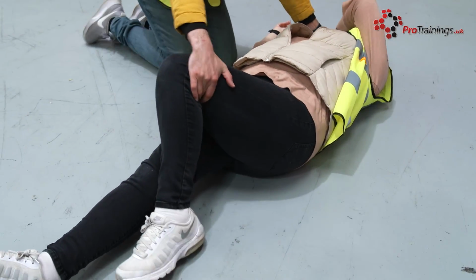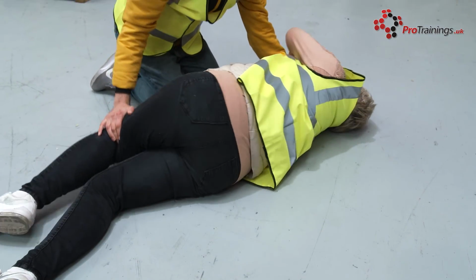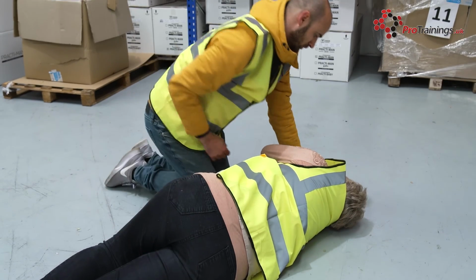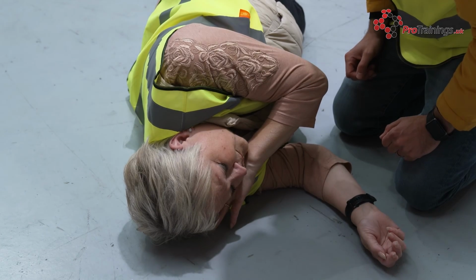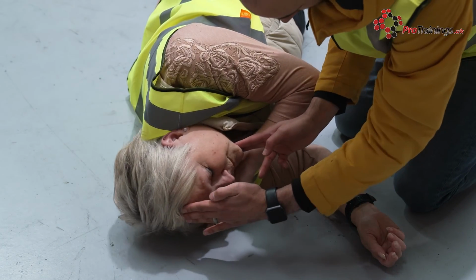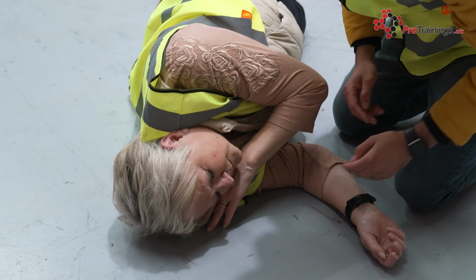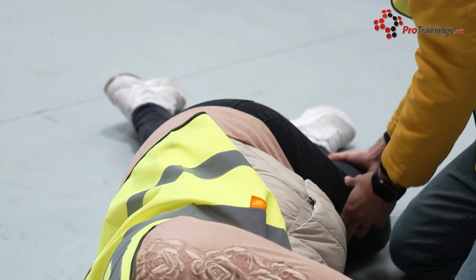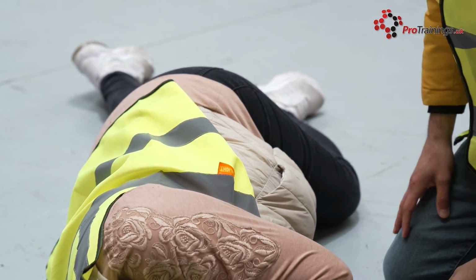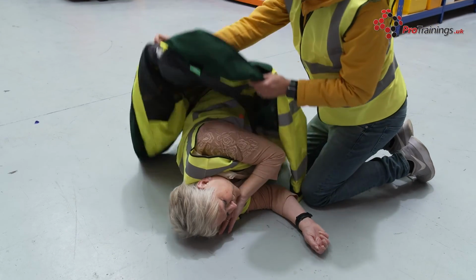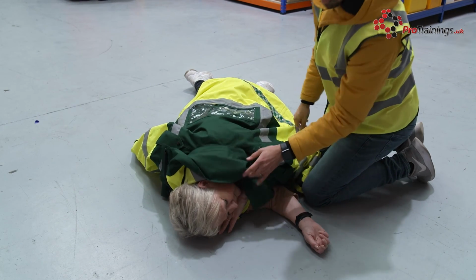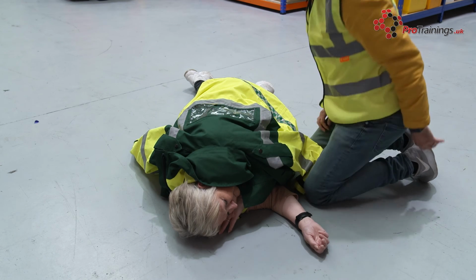Lift it to bring their foot flat on the floor, and then using their leg as a lever, pull them towards you so that they're on their side. Check the airway is open, and if not, tilt the head back further to make sure that they can breathe correctly. Tidy their legs so that it supports them and makes them stay on their side. From this point, your role as a first aider is to keep the patient comfortable and warm. Remember to speak to the patient and monitor them at all times to make sure they're still breathing.